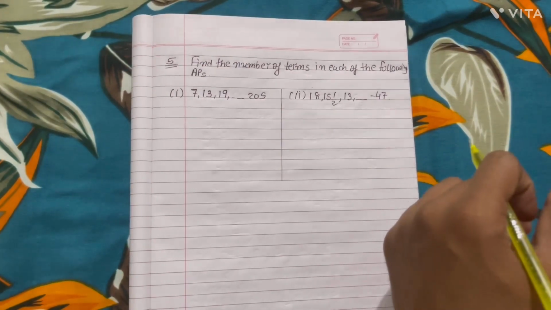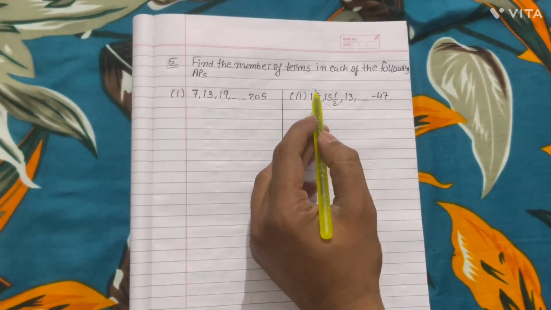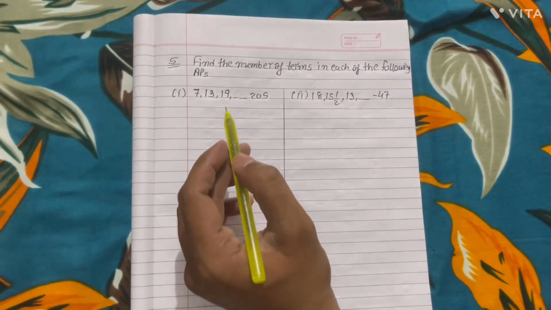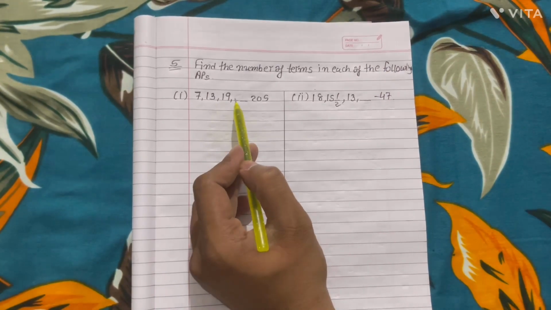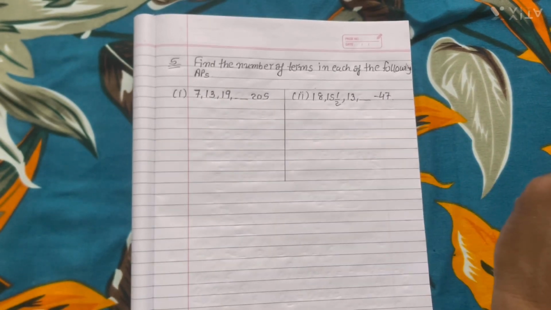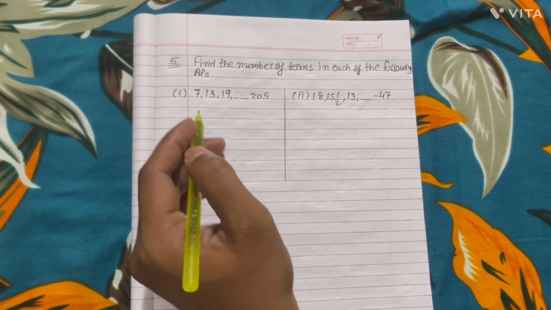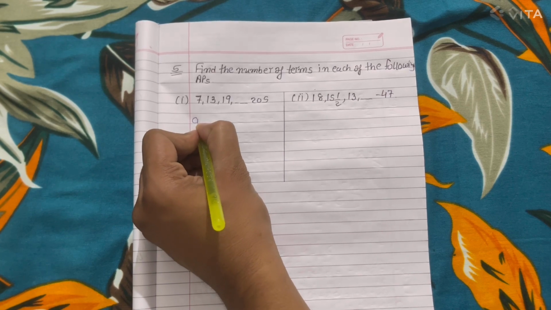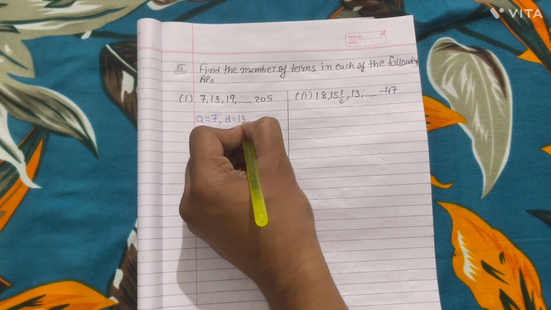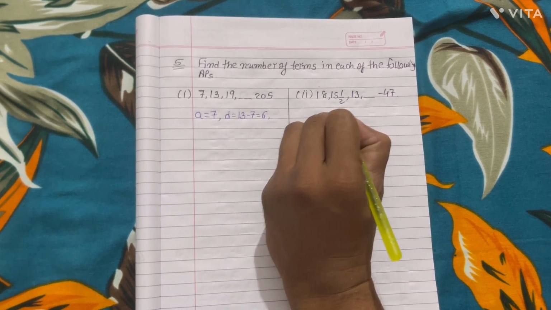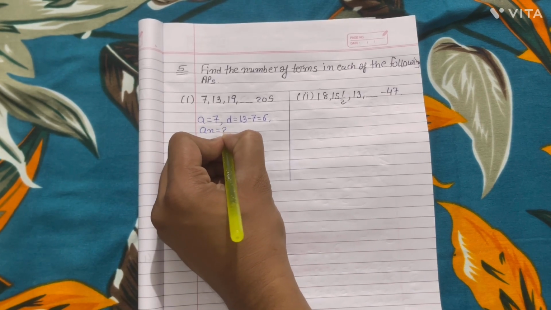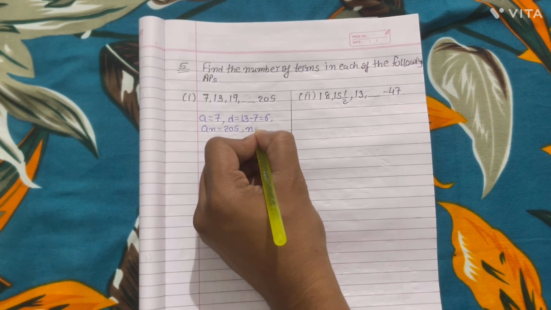So question number 5 looks like that. Find the number of terms in each of the following APs. So we are given two APs. First one: 7, 13, 19 up to 205. We have to find how many terms are there. So in the first one, our a is equal to 7. It means the first term is 7. Difference is 13 minus 7, 6. Okay, and the last term is known as an. an is equal to 205, and we have to find n.